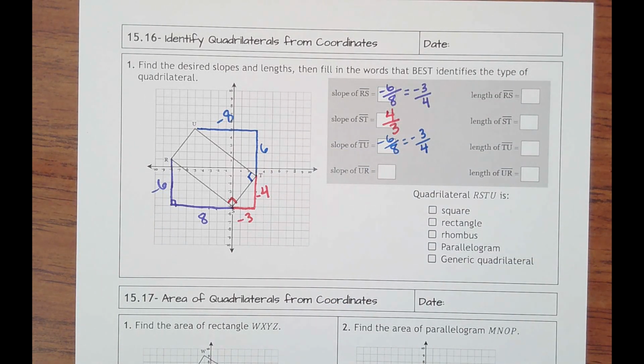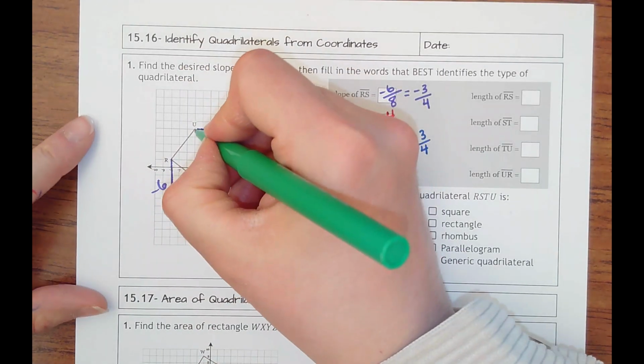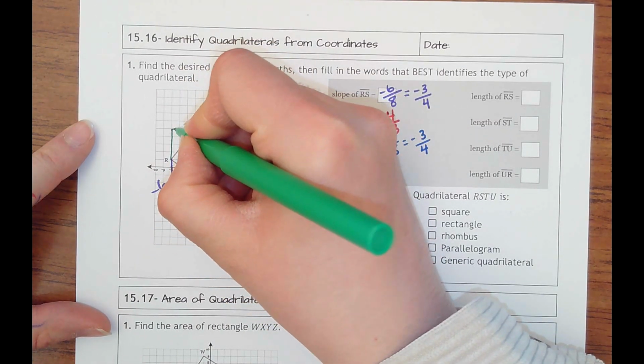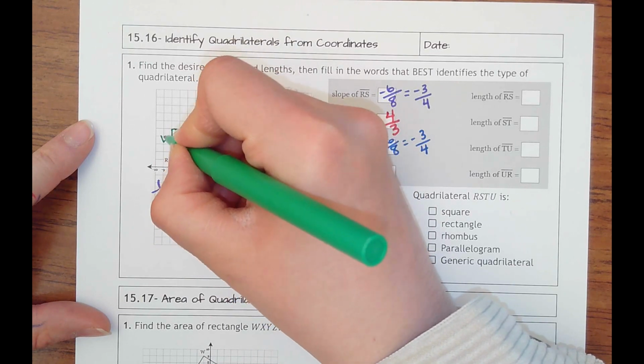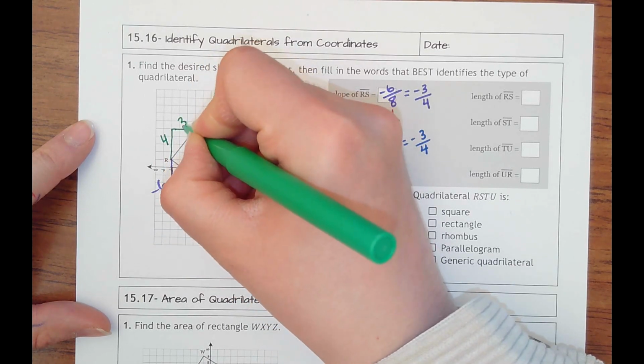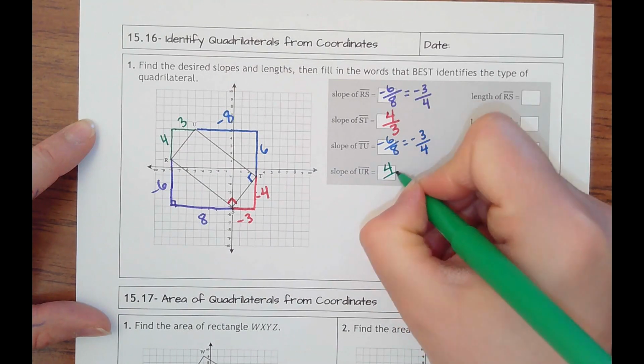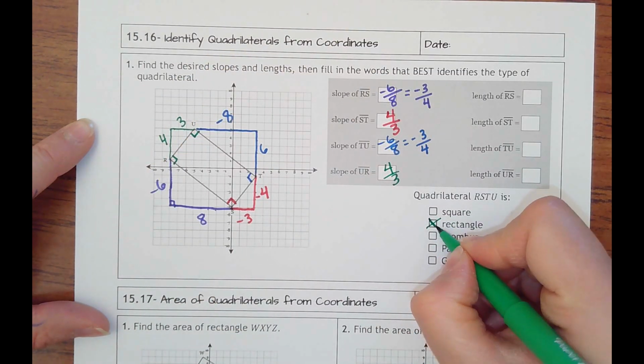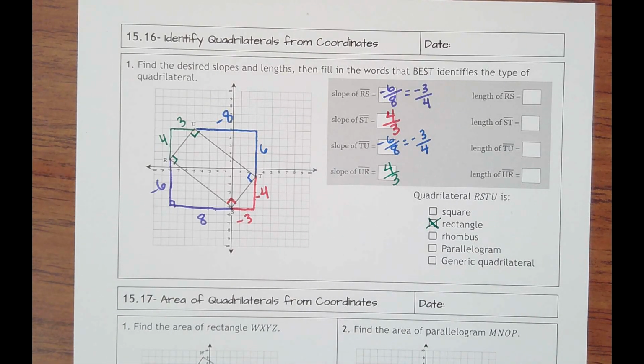And so you can probably already assume what this would be. I'll go from R to U. This would be going up 1, 2, 3, 4, right 1, 2, 3. So 4/3. So we know it's a rectangle because it has 4 right angles and opposite sets of sides are parallel and congruent. To find the lengths, we do Pythagorean theorem.